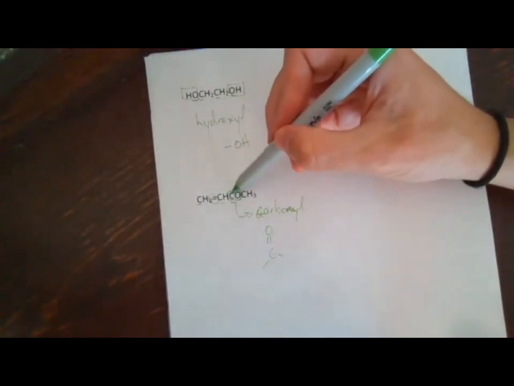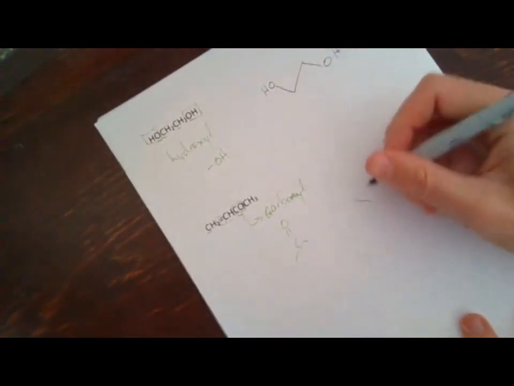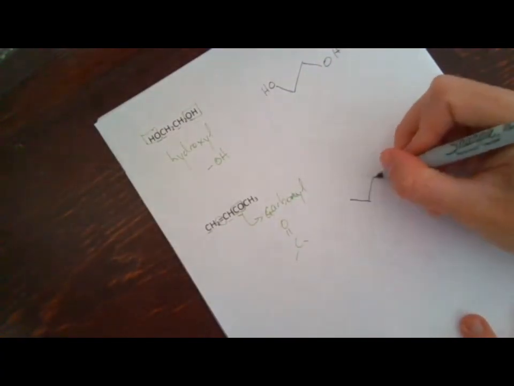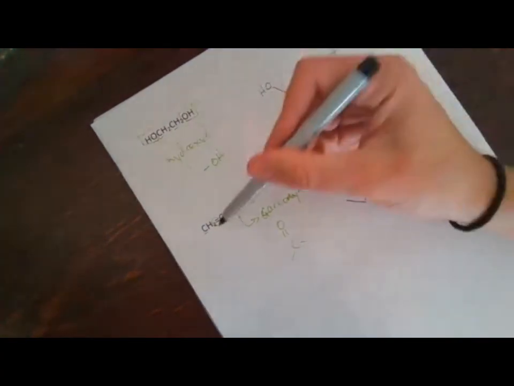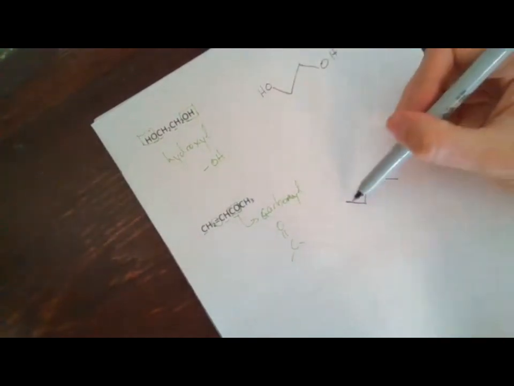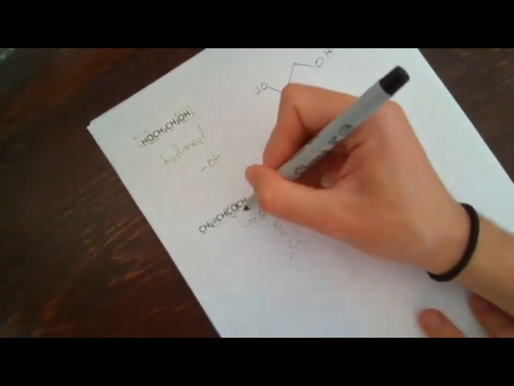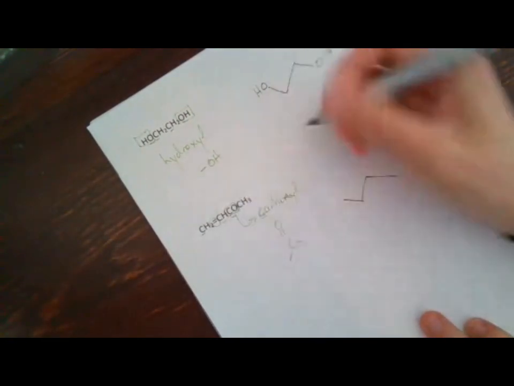And so it's 1, 2, 3, 4 carbon atoms that are the backbone of the molecule, and that carbonyl hangs off the side. So 1, 2, 3, 4 of the carbons, right? The carbonyl is on carbon 3.